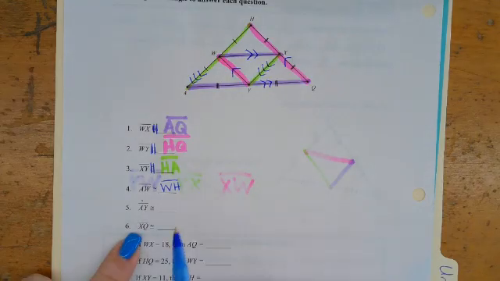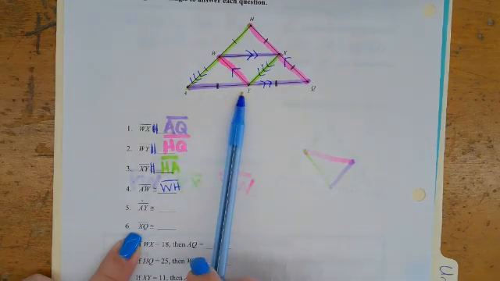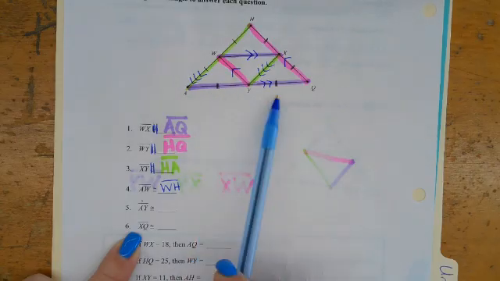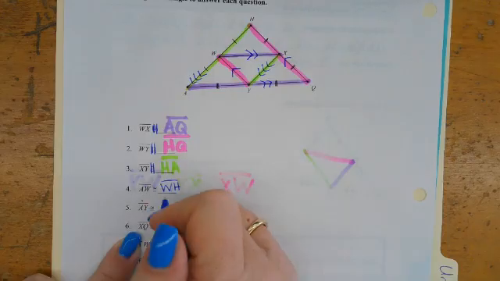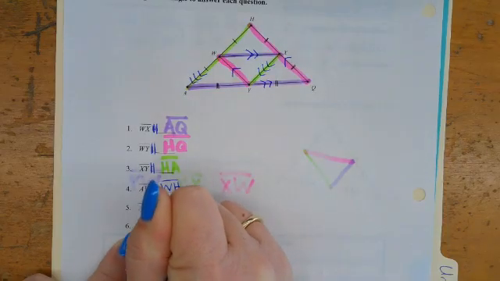All right, let's look at AY. AY is congruent to what? Find the similar markings. AY is congruent to YQ.